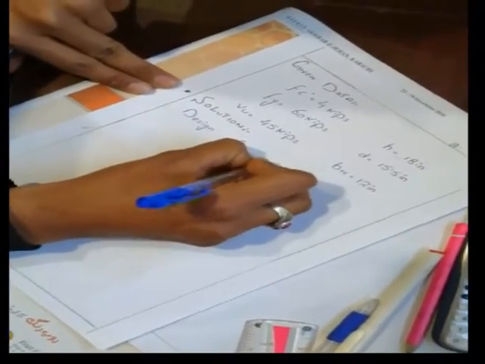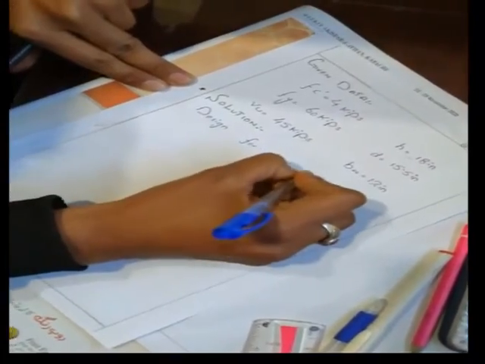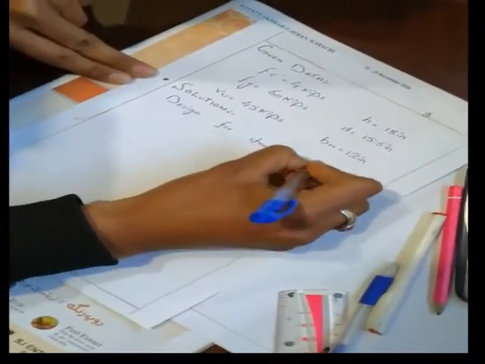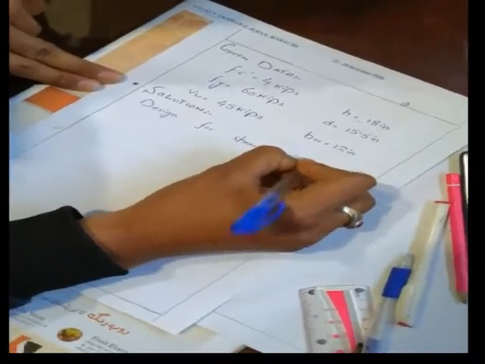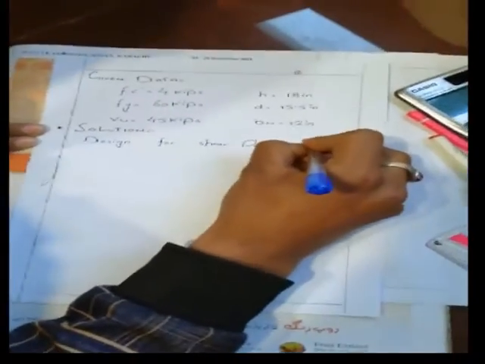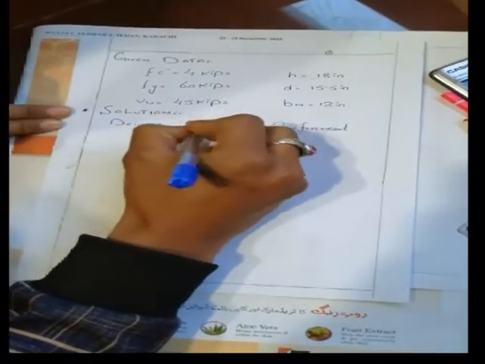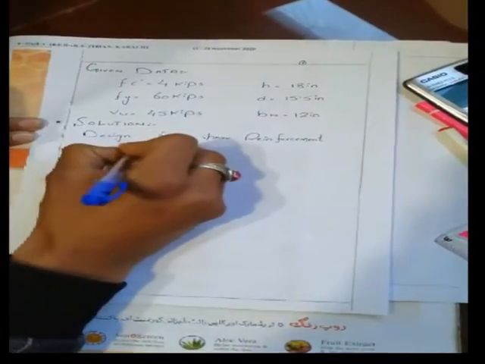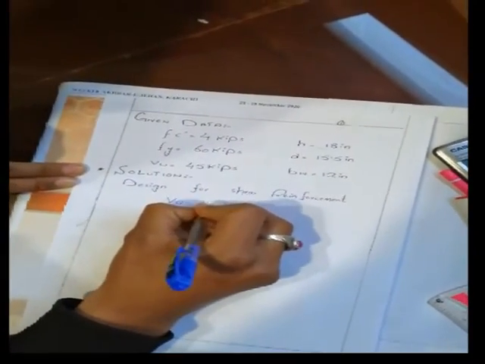In the solution, we have to design the shear reinforcement. We know the ultimate shear which is given to us, that is 45 kips.